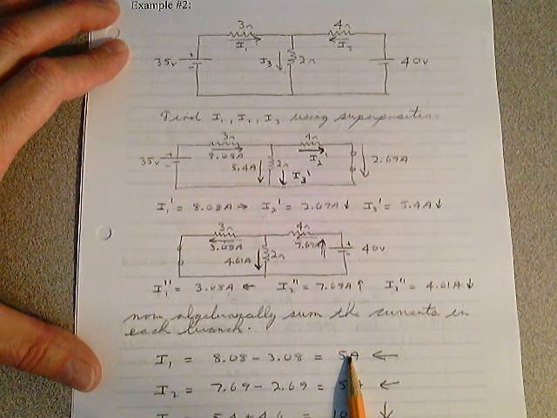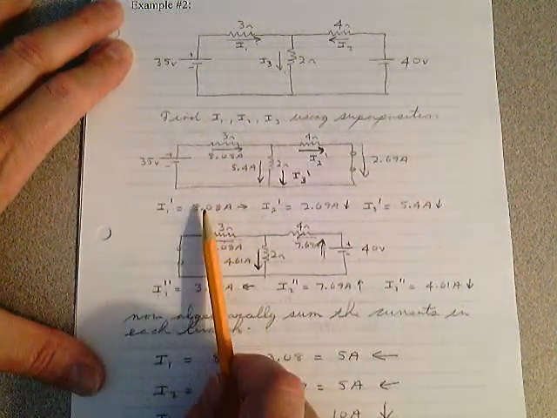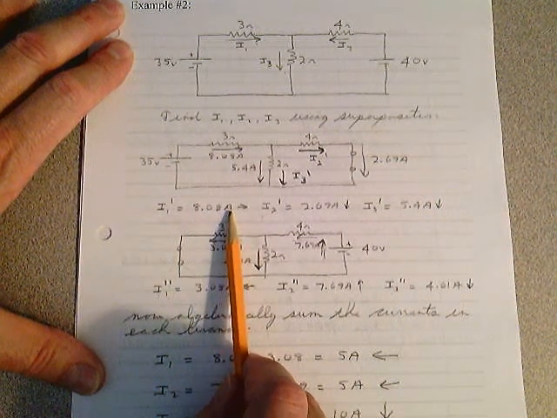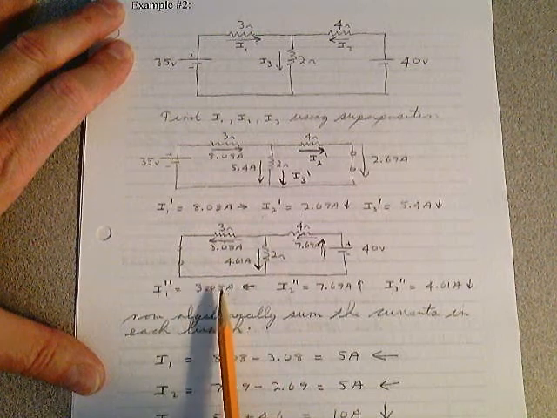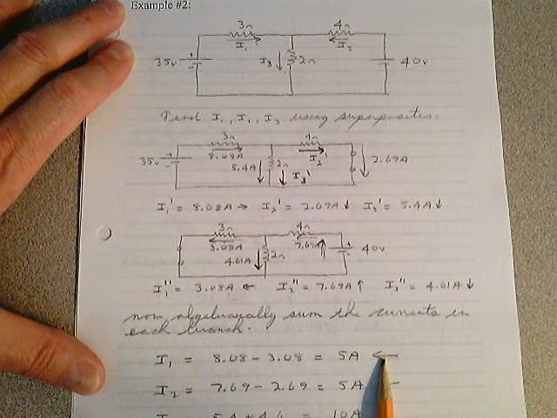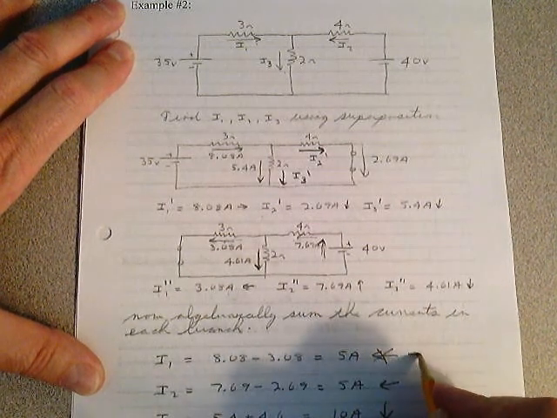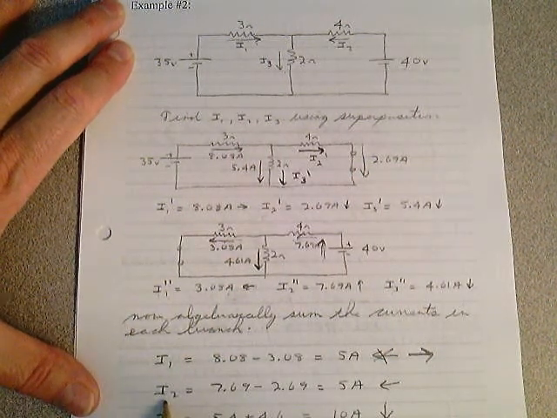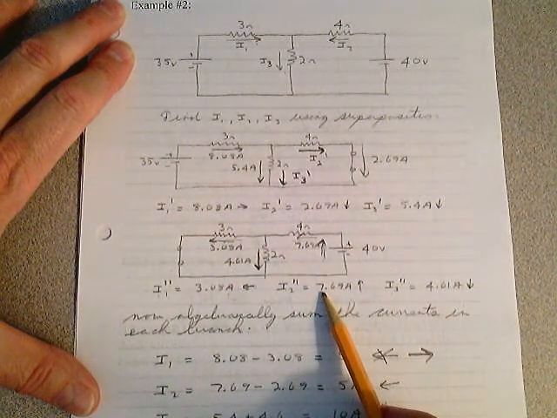Let's take a look at that real quick here to make sure we got the right direction on that. We got I1 prime up here as 8.08 amperes. We got I1 double prime is 3.08 amps flowing in this direction. So clearly I got this in the wrong direction here. So make sure you change that in your notes. That should be flowing in that direction. I2, let's take our I2 prime and I2 double prime.